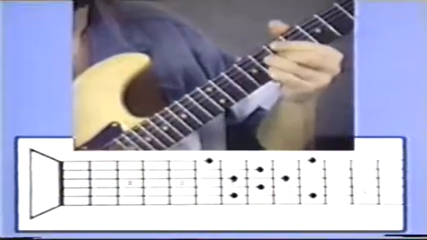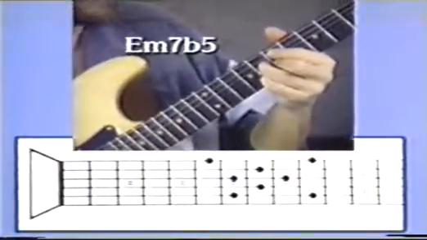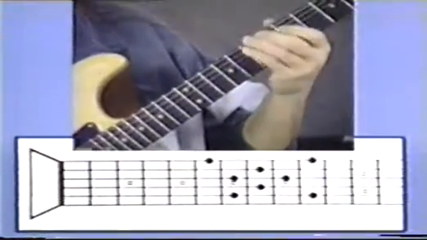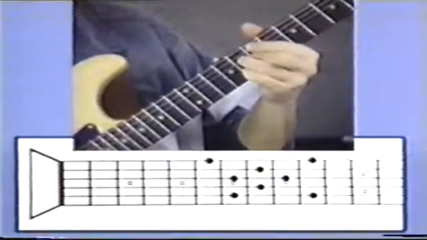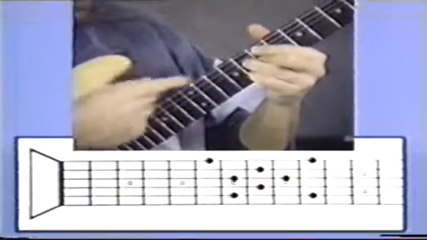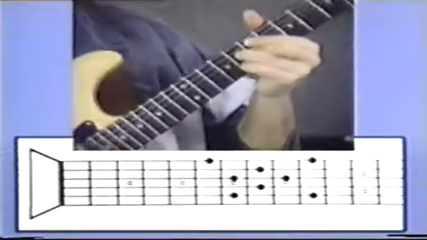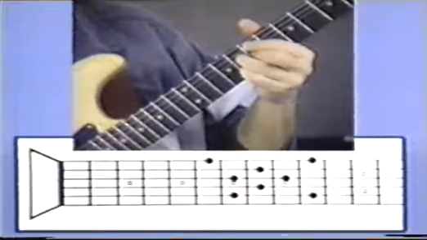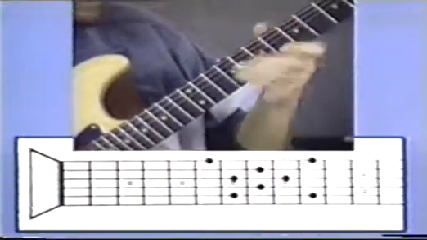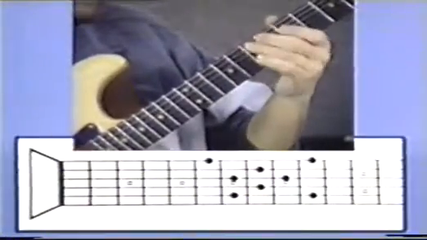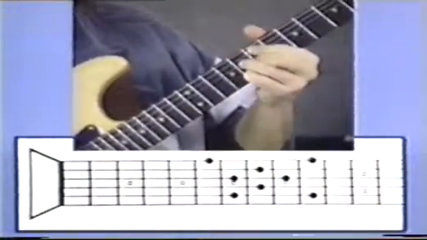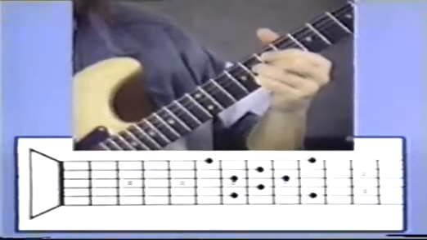Another one might be an E minor 7 flat 5 arpeggio. That's actually a diatonic chord, E minor 7 flat 5. It looks a lot like that 9th chord we learned, and that's true, it just has 2 names. It could be a C9 or an E minor 7 flat 5 arpeggio. Great arpeggio for that. Now check this out.